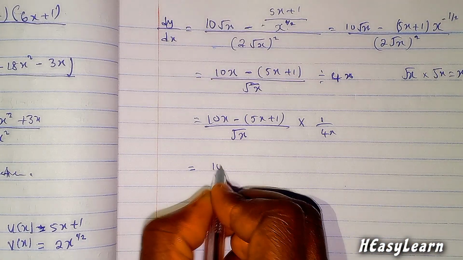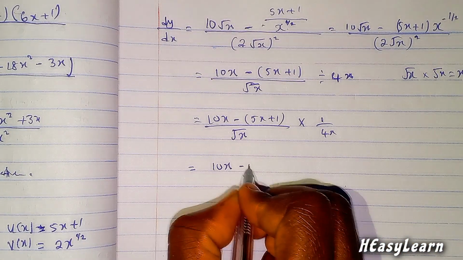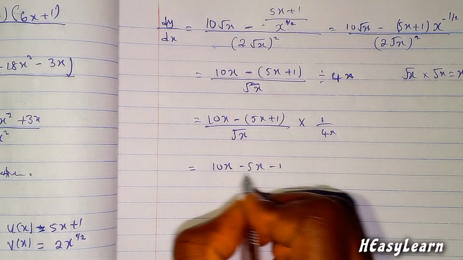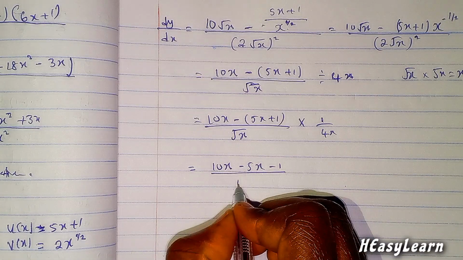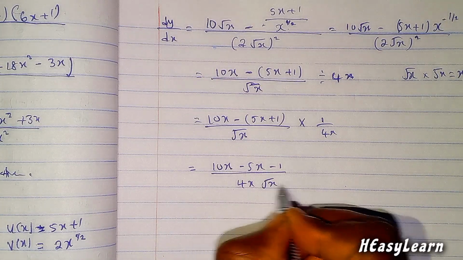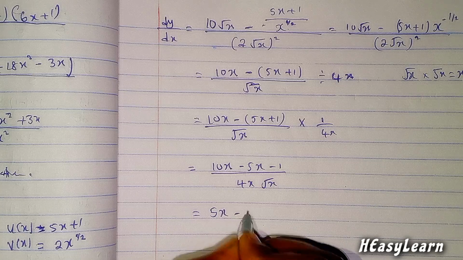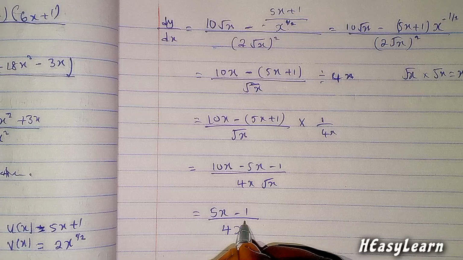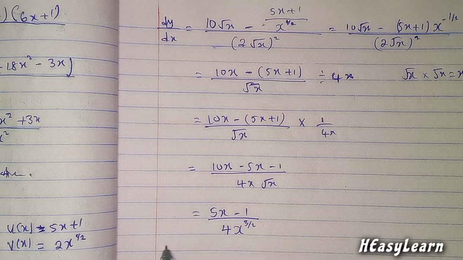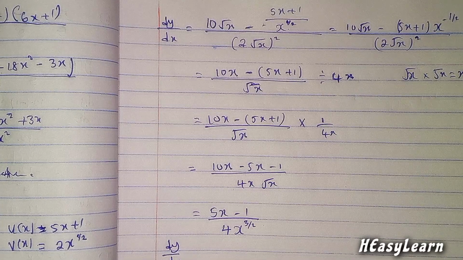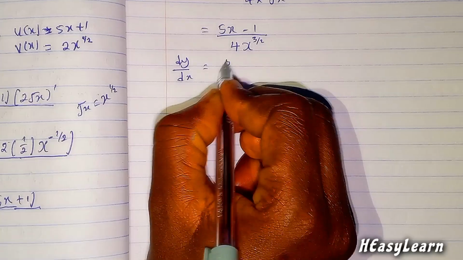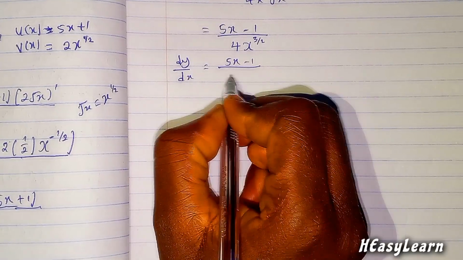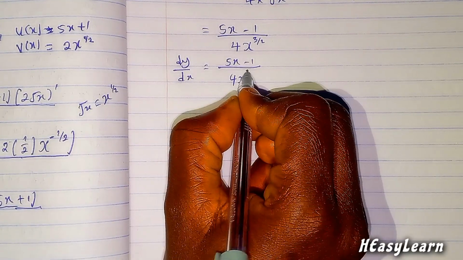This is the same thing as 10x minus 5x minus 1 divided by 4x square root of x, which is 5x minus 1 divided by 4x to the power of 3 over 2. So the derivative of this function is equal to (5x minus 1) divided by 4x to the power of 3 over 2.